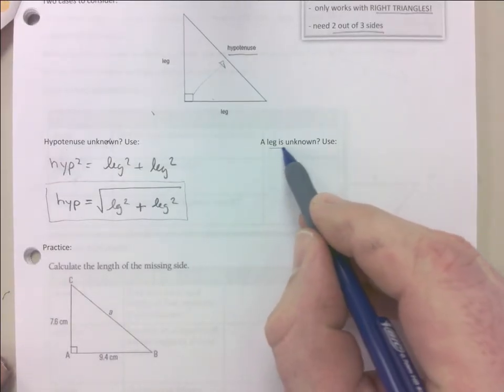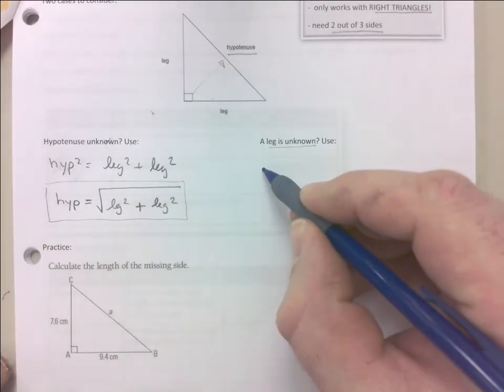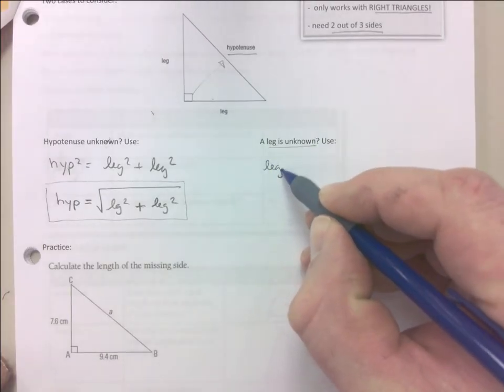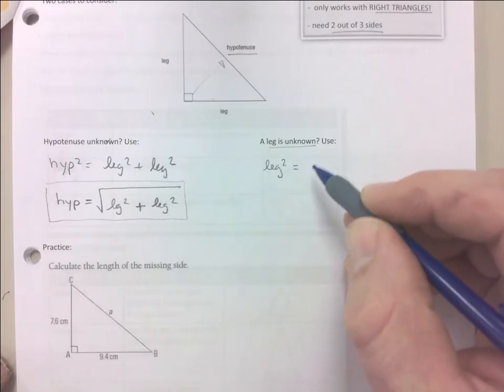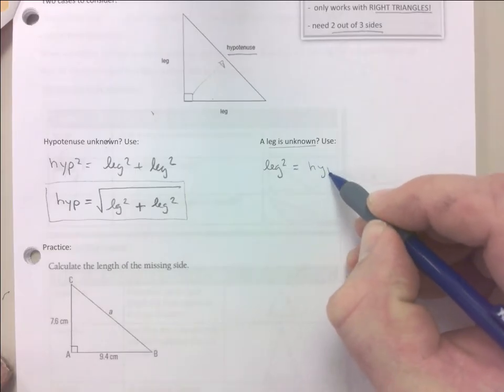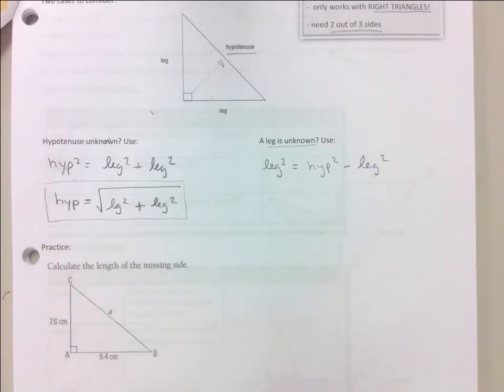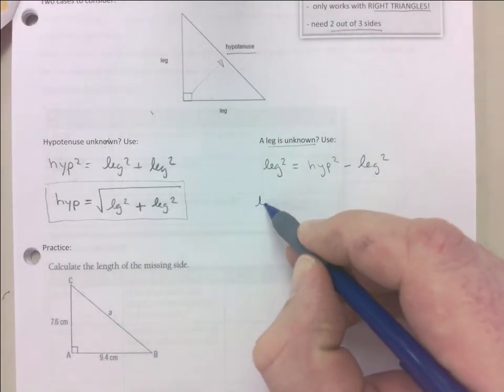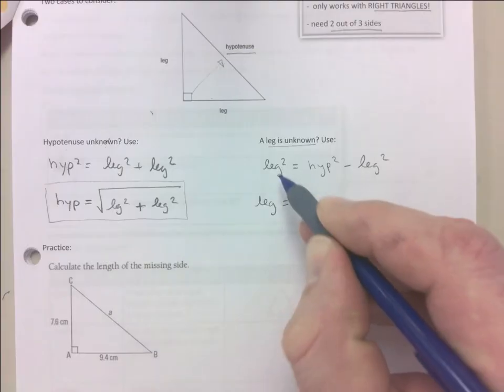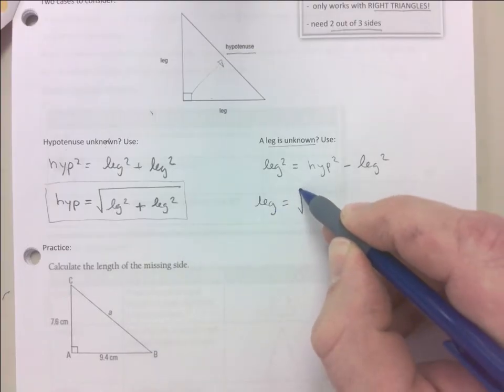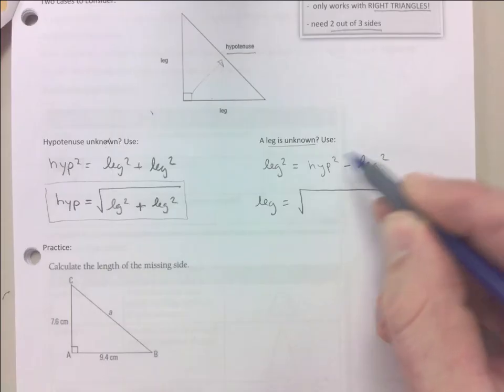If one of the legs is unknown, then it turns out that leg squared is equal to hypotenuse squared minus the other leg squared. You would have to subtract. And so to just figure out the measure of the one leg, you would just have to square root this.